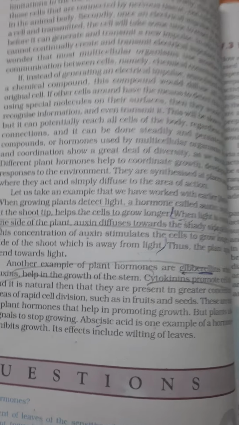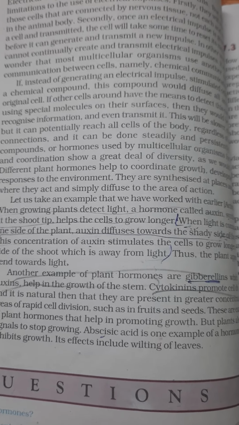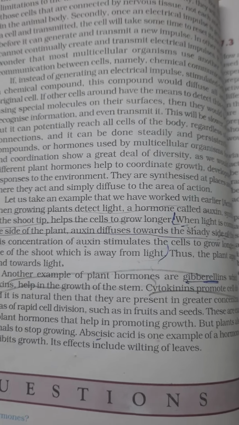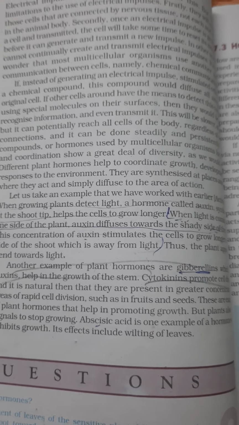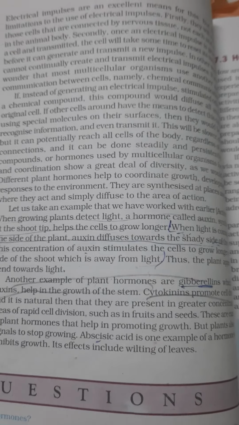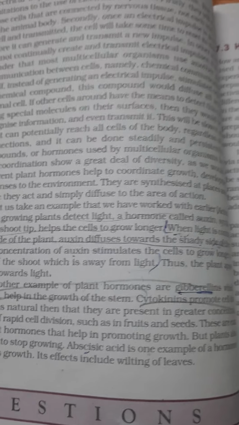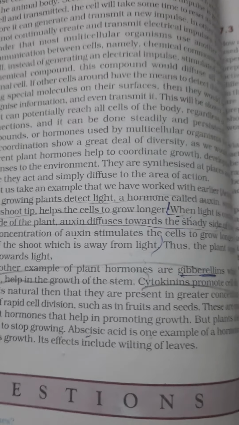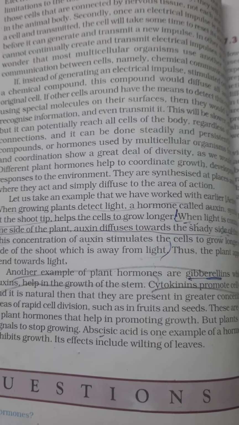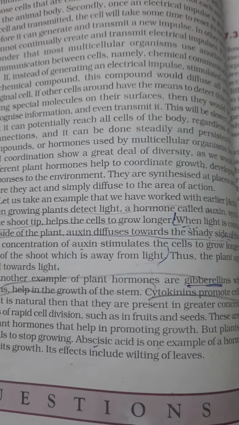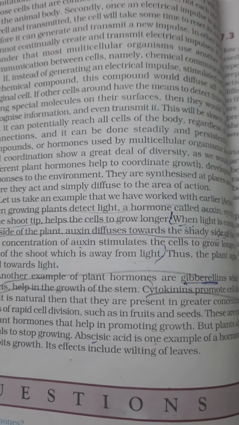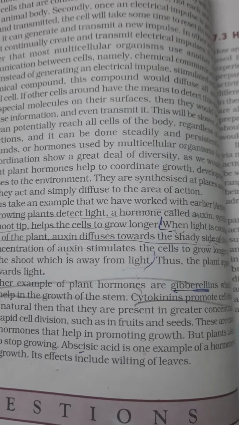That means after sending one piece of information, to generate a new impulse again, the cell has to reset its whole mechanism. Hence, these are the two drawbacks of electrical impulse in multicellular organisms.